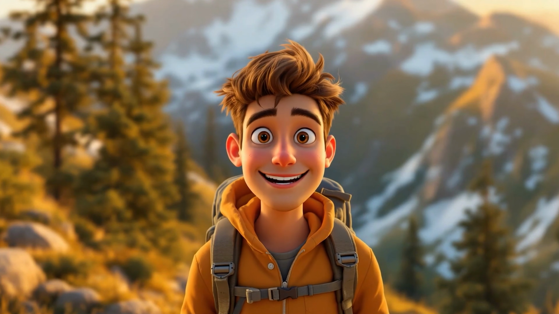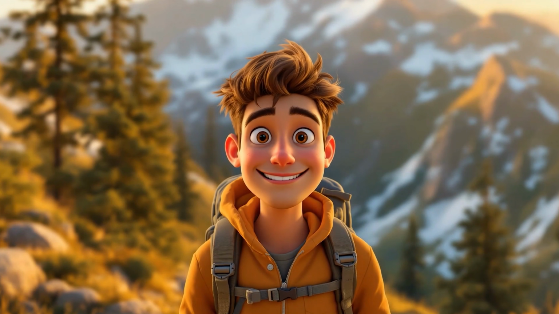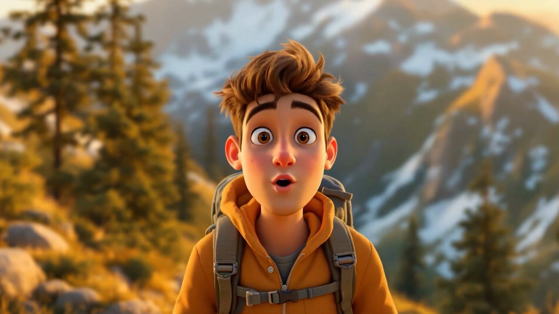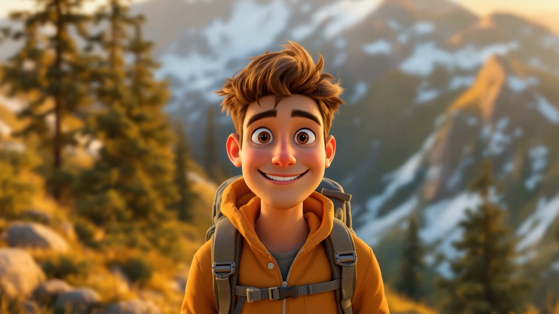Trees don't just stand there. They actually talk to each other. Deep underground, their roots join a hidden wood-wide web that shares food and warnings. Want to know what they're saying? Stick around.